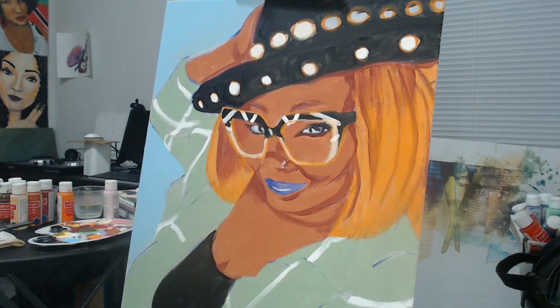I'm gonna take my time, making sure that all the water is out of the fibers, and then we're gonna get into doing a little bit more of the shadows, and then I'm gonna start putting in some of the highlights as well.